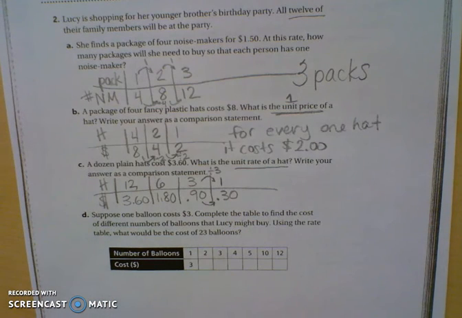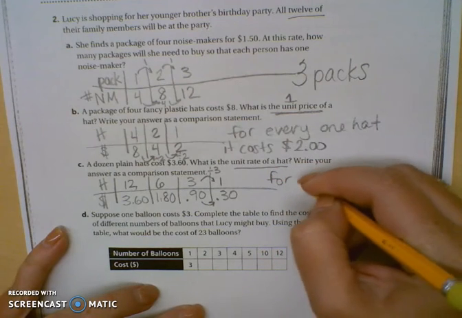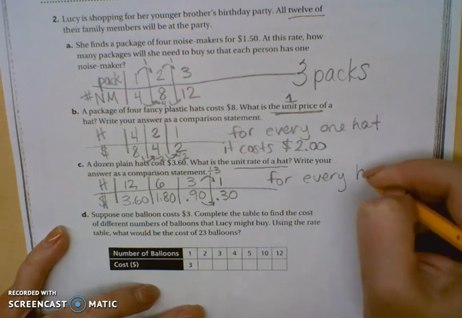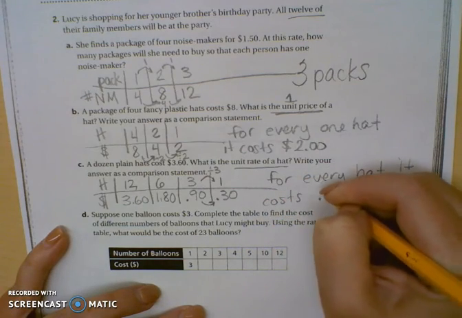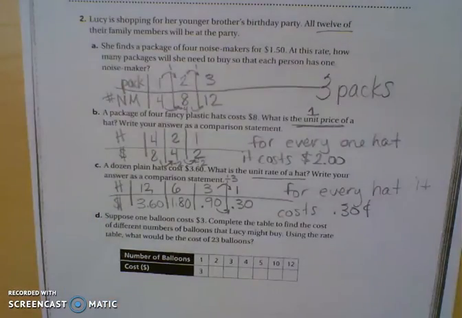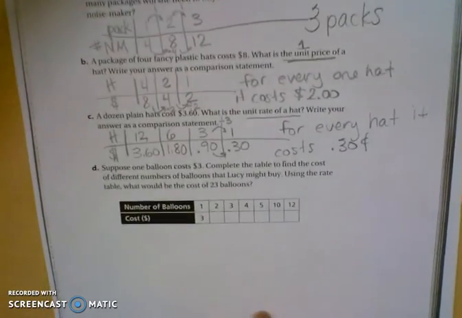So I know that 1 hat costs 30 cents. So for every hat, it costs 30 cents.